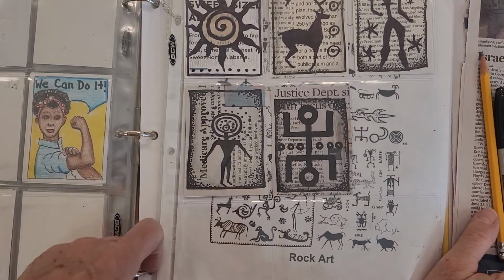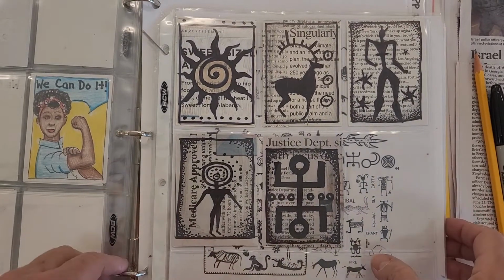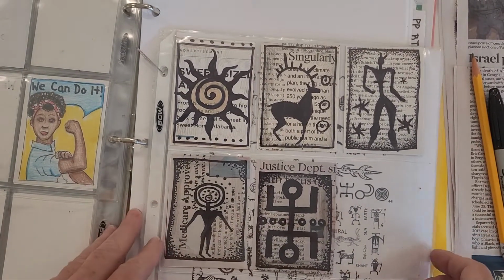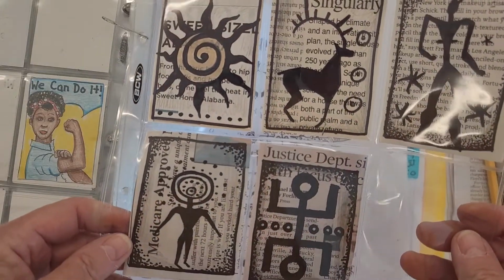Hey everybody, it's Miss Jennifer with 4 kids, and we are going to take a walk back into the past as we look at some cave art and make one of these cool cards here.